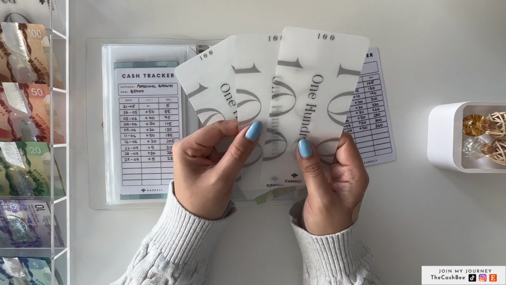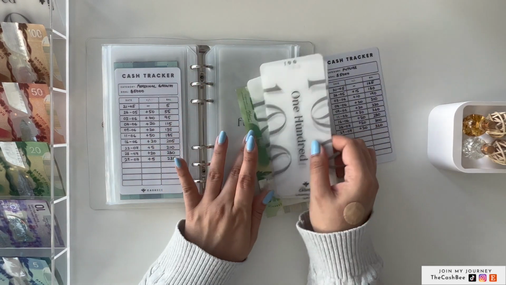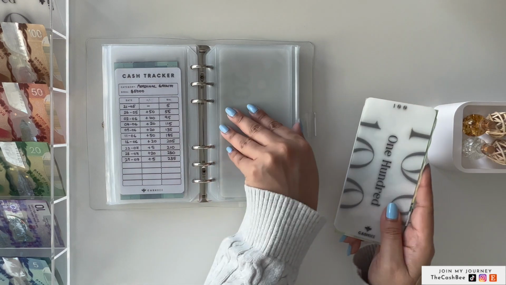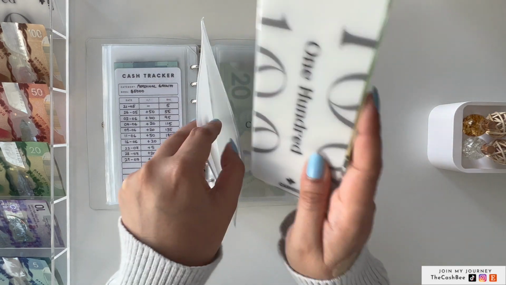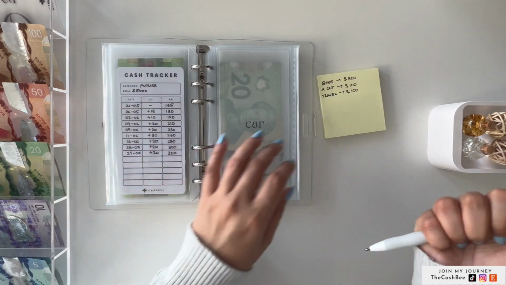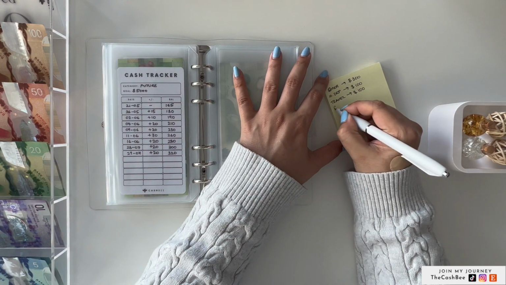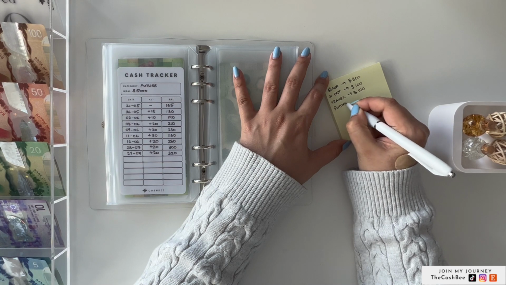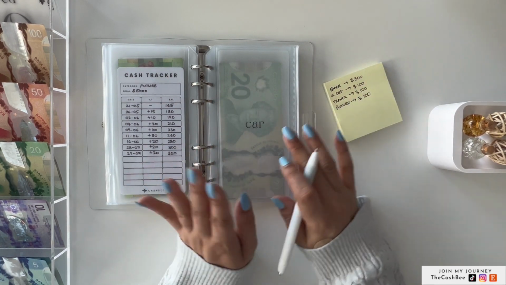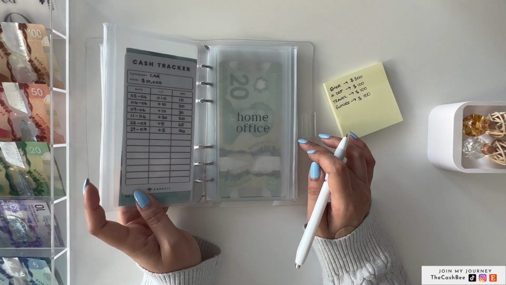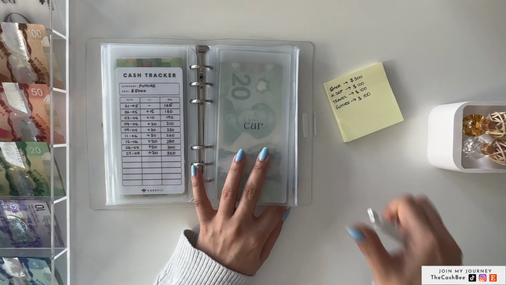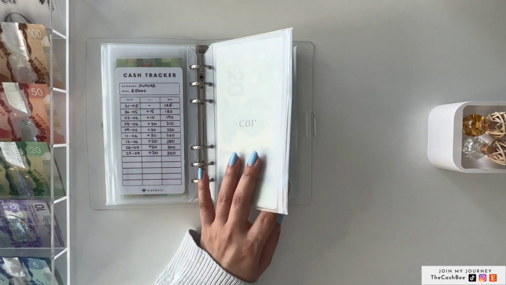And future still has 320. And let's note that from future I pulled 100. I believe that's all from, or maybe home office. Maybe home office. I'm going to pull another 100.